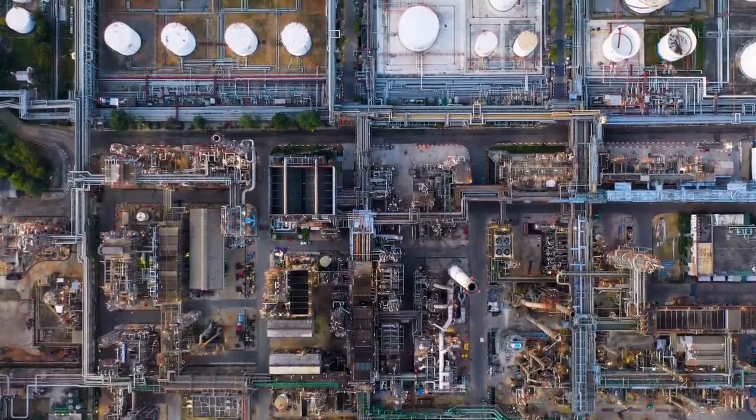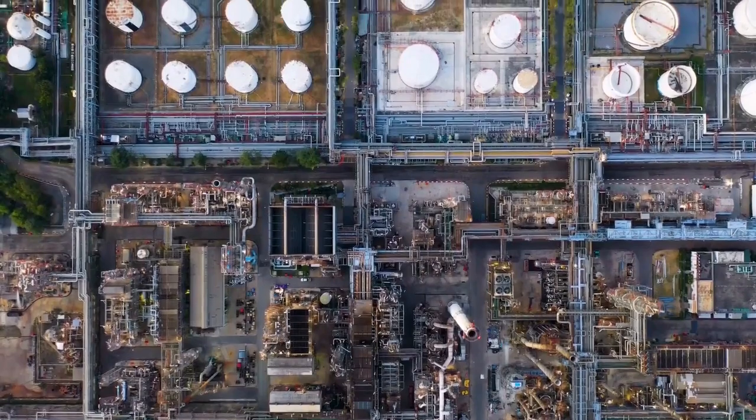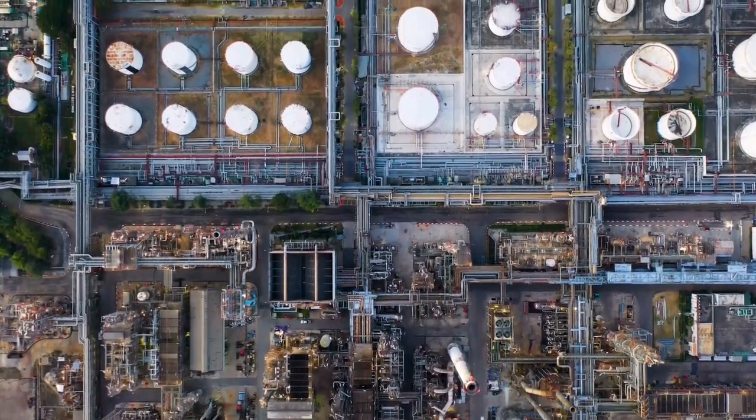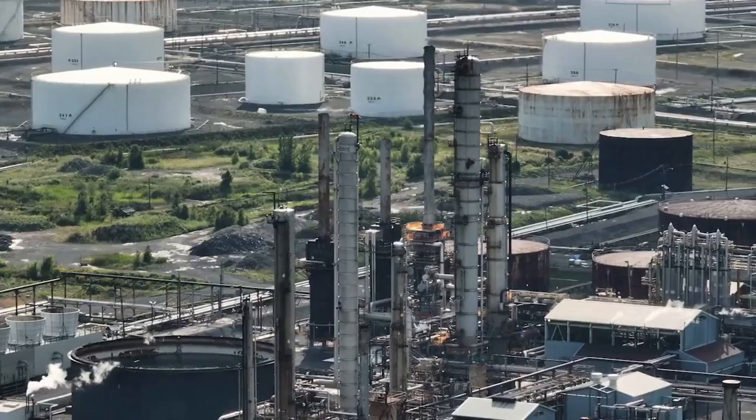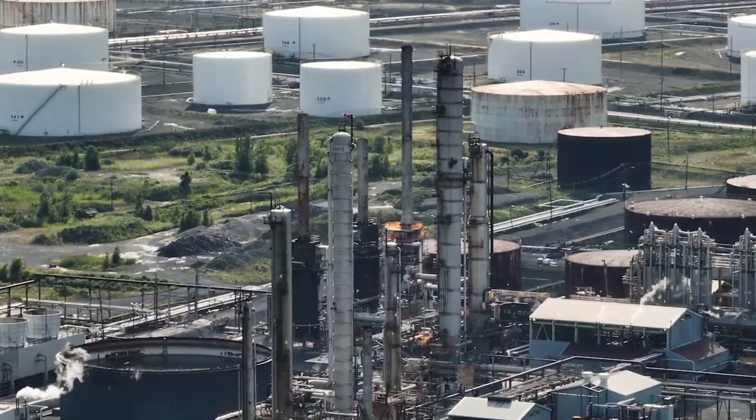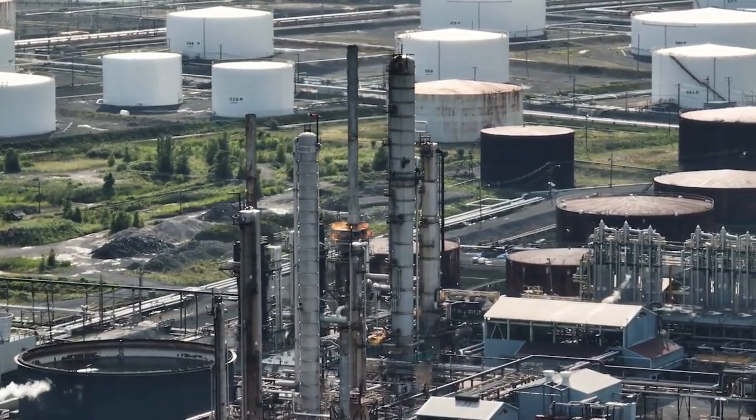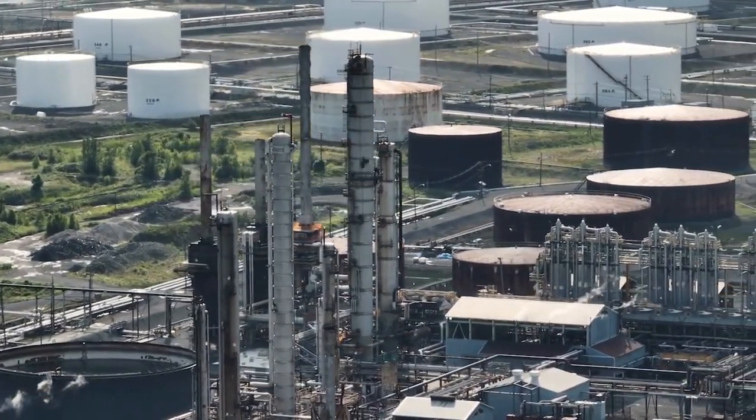Whether you're designing a safety system for an oil refinery, an automated manufacturing plant, or a medical device, understanding and applying the principles of SIL will help you improve safety and meet the necessary regulatory standards.